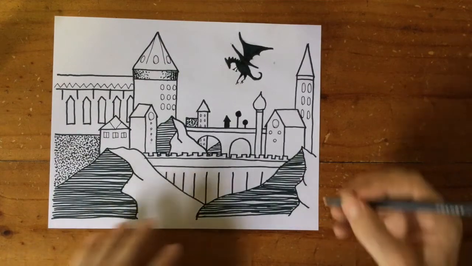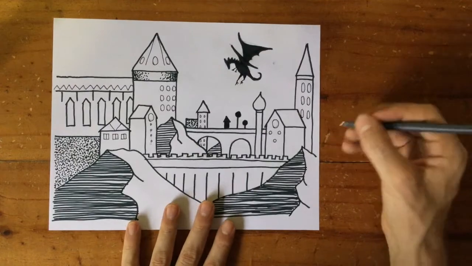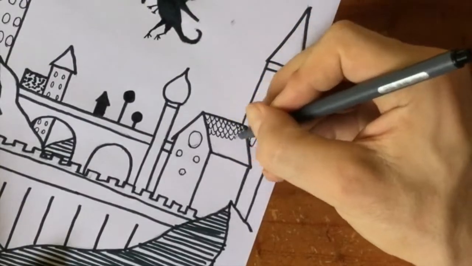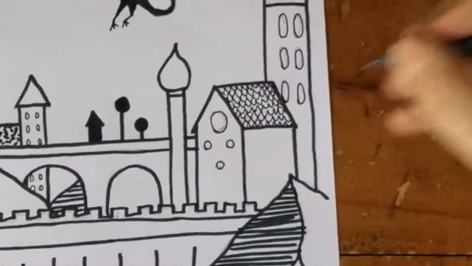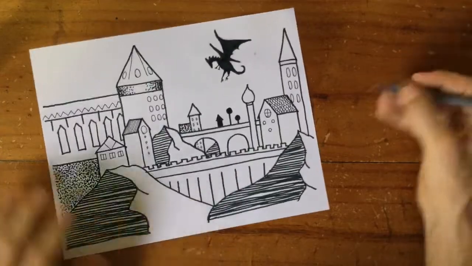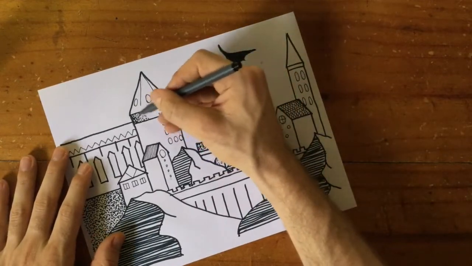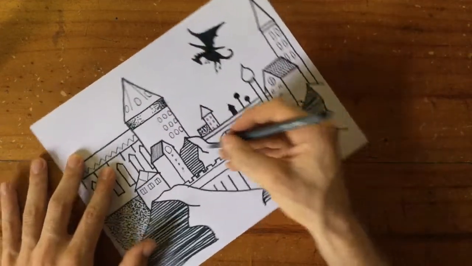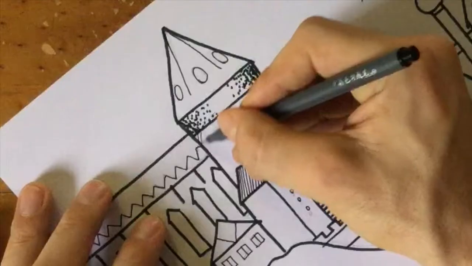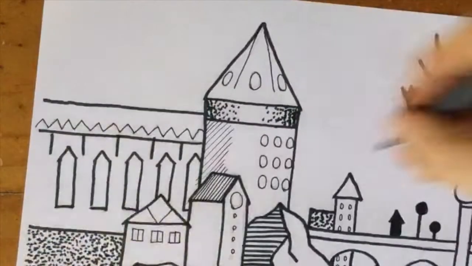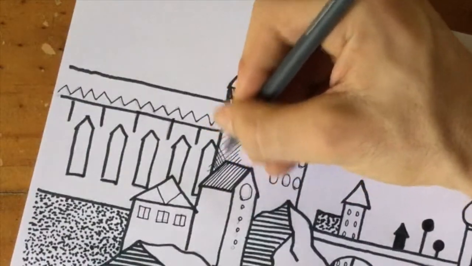For example, patterns on roofs. Also, I'm going to add some, just to continue this 3D effect that we have here with the stippling, but just with some lines this time. Just like that, and going the other way.